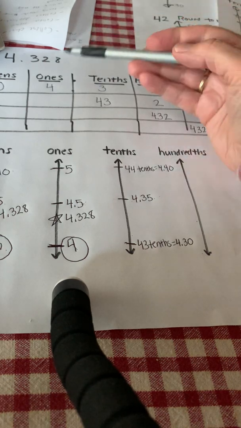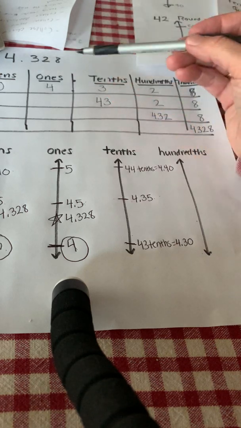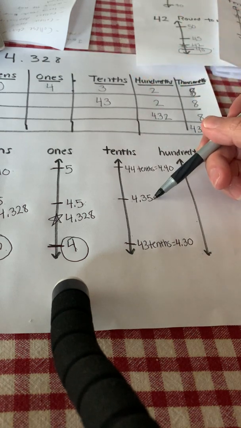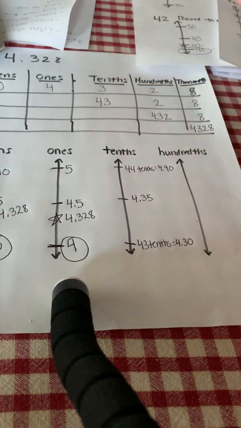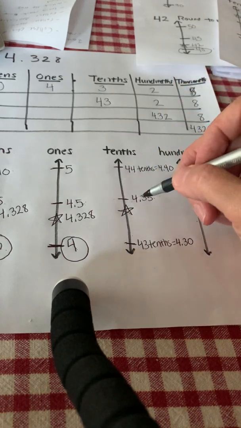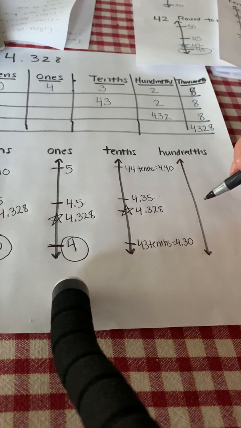Well, on your paper, you probably looked and saw the 4s were the same, the 3/10 were the same, but this has 2/100 and this has 5/100. 2/100 is less than 5/100, so we would write it right here, 4 328 thousandths.